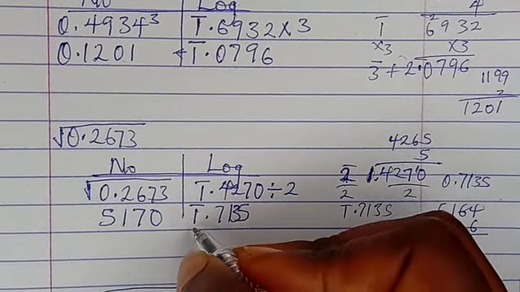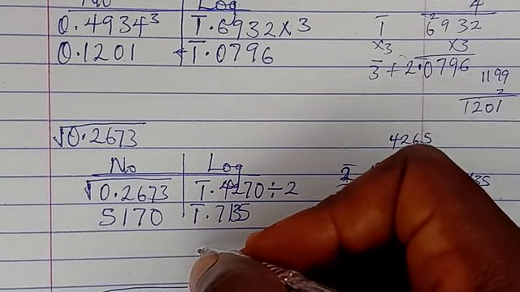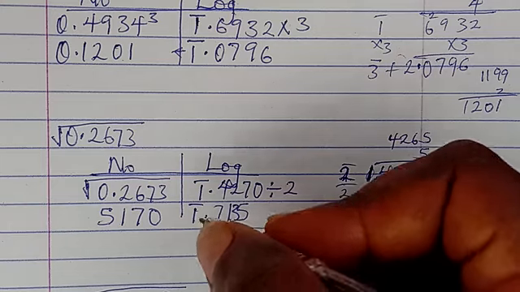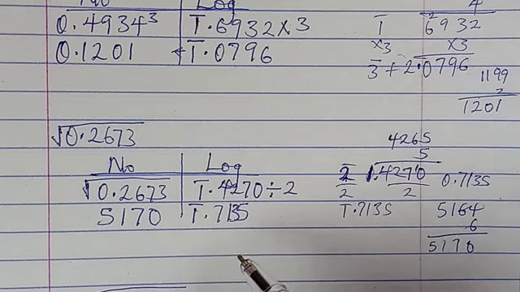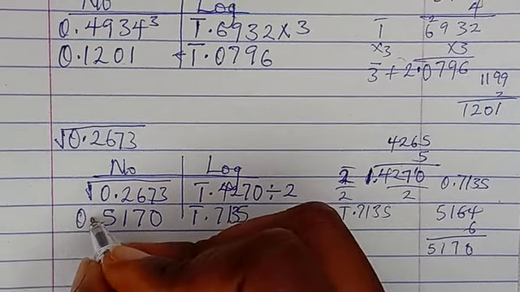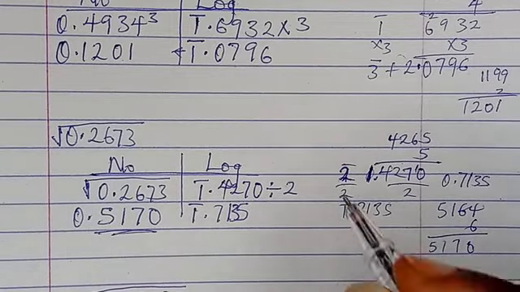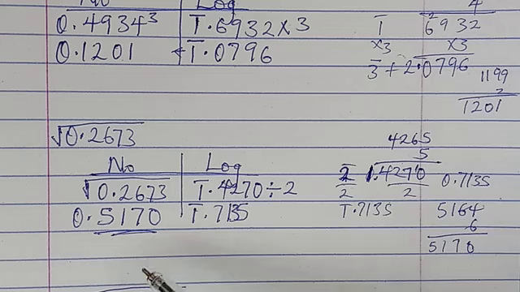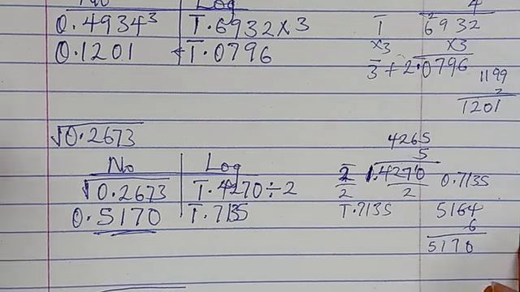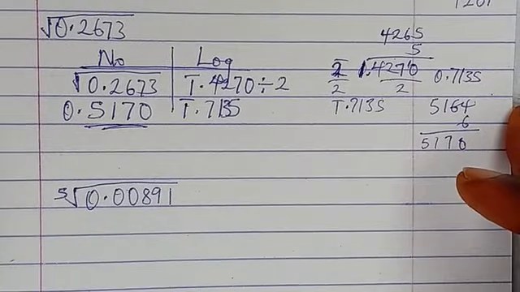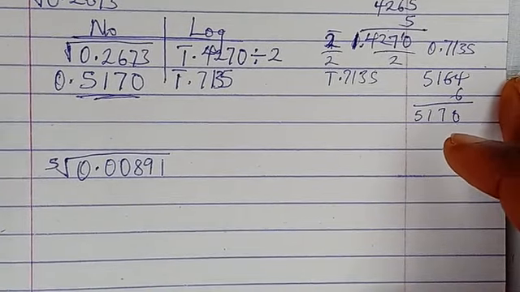And since this is bar 1, we have to have 10 before this. So that means the square root of this is 0.5170. Okay, so now let's handle this other example.